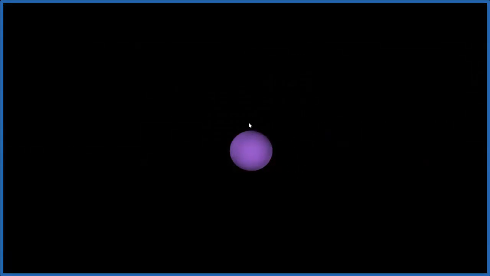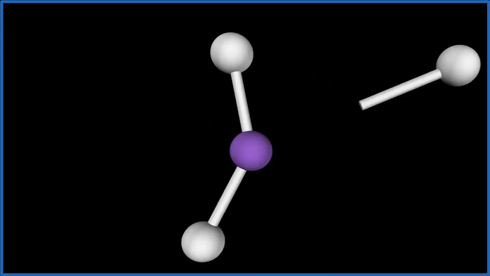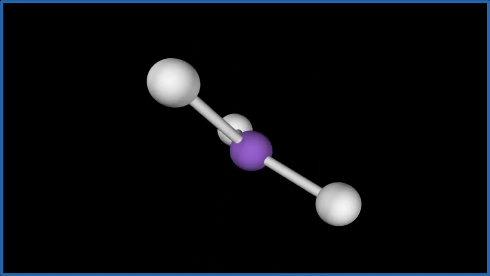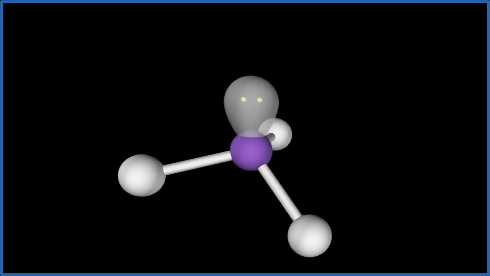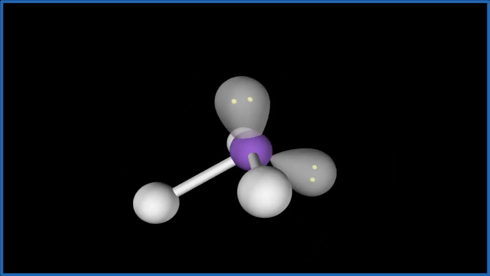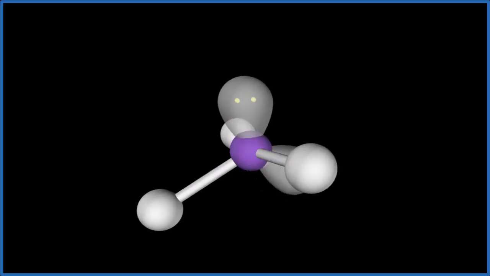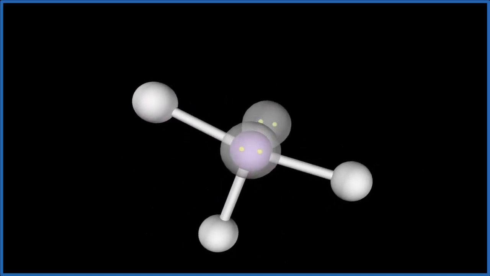So the central atom, that'll be the chlorine. Let's add those 3 fluorine atoms, 1, 2, 3. You see they spread out to be as far away as they can from each other, but we still have the 2 lone pairs. So we add 1 lone pair, that forces everything down. We still have 1 more. We add that, and we end up with what's called a T-shaped molecular geometry.